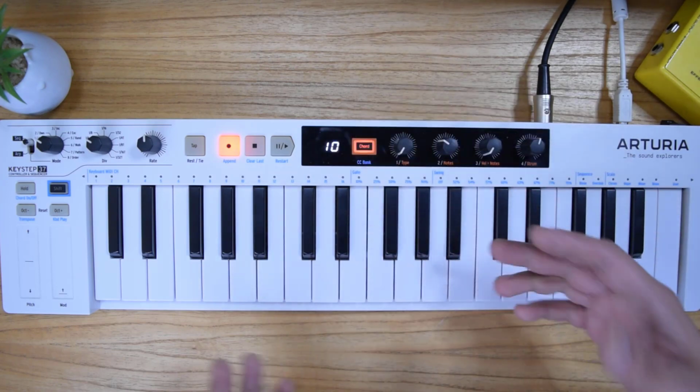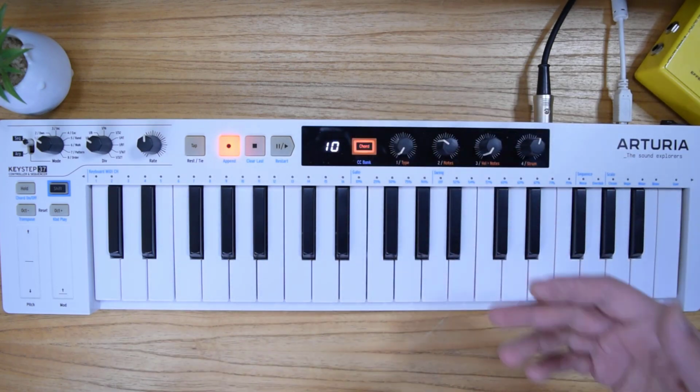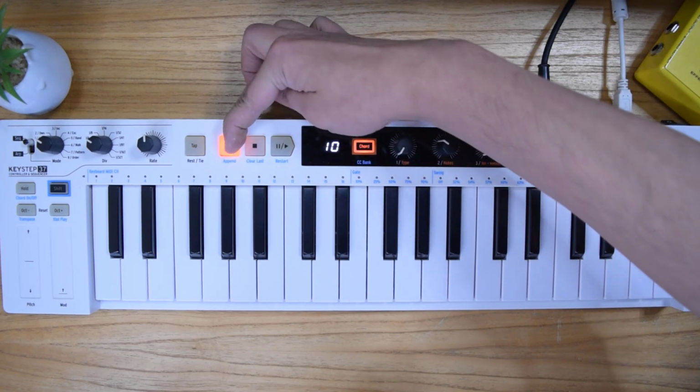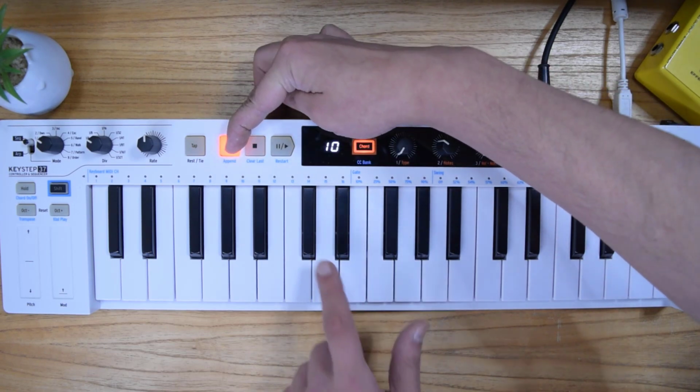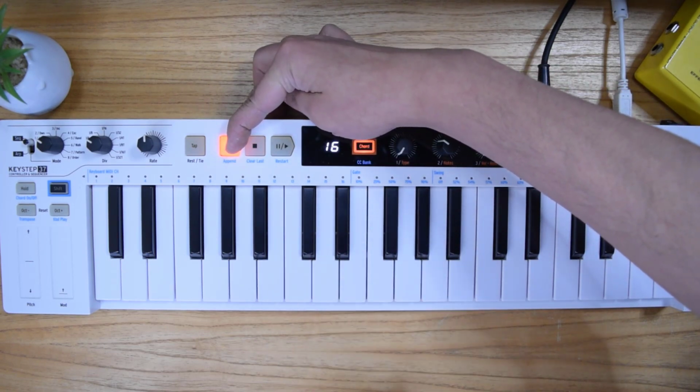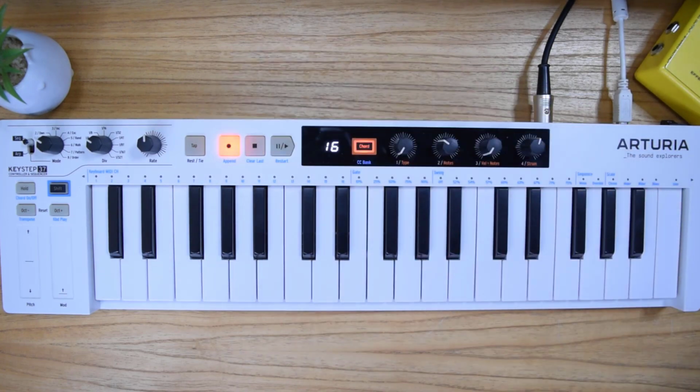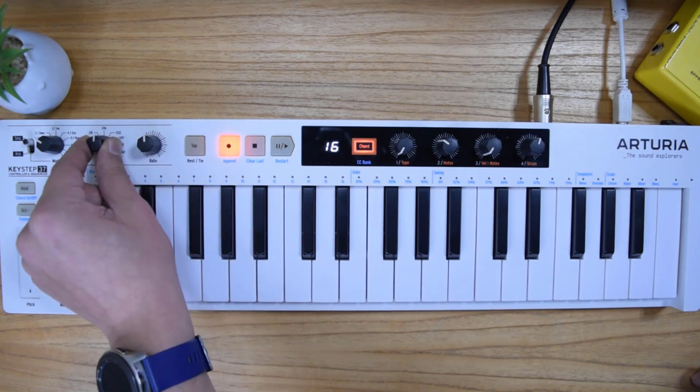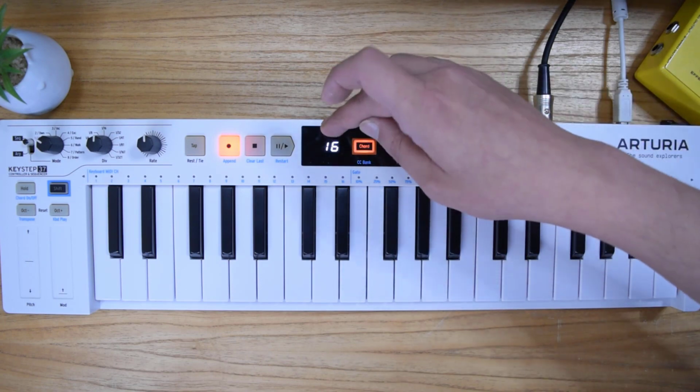So the device needs to know the length of the sequence. And remember, you can just press the rec, and you can decide how many. In this case, it's going to be 16, right? Just to do something. So, okay, the rec is already on. The only thing that you need to do is just play. I'm going to change the divisions because it's going to be just way too slow.